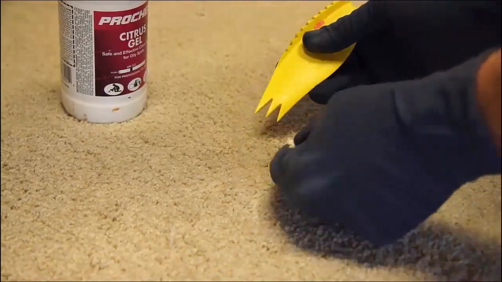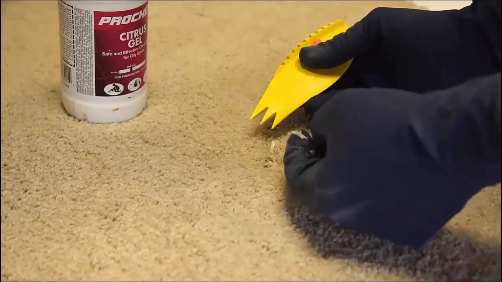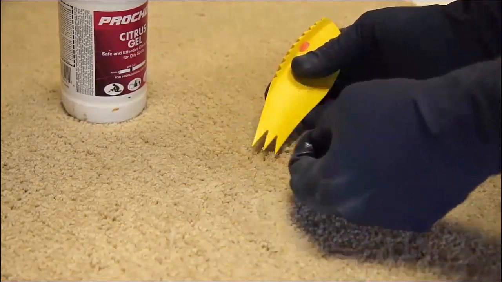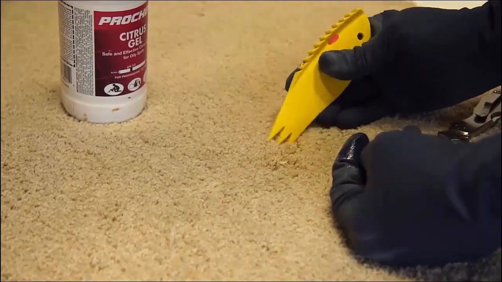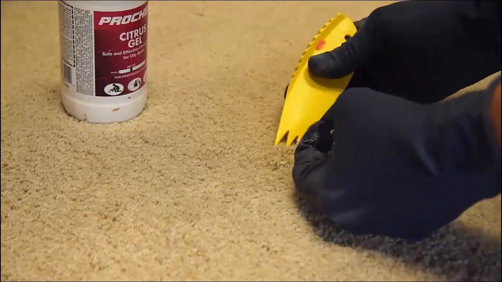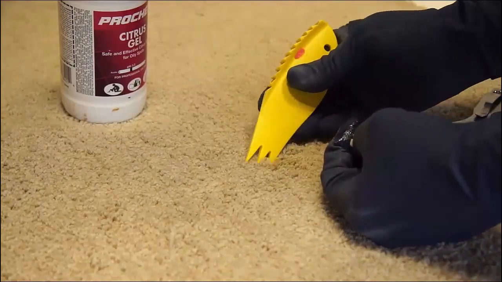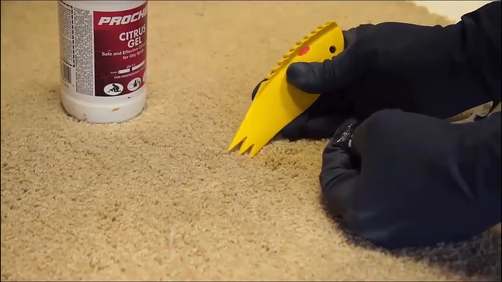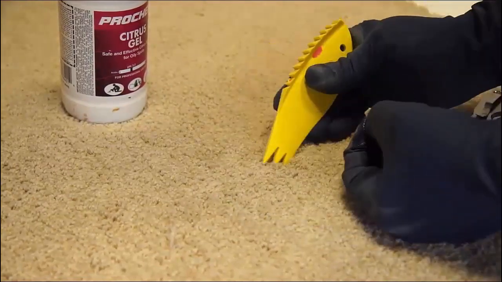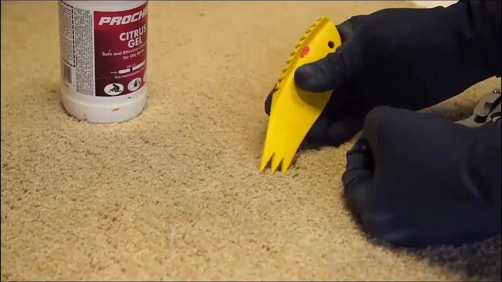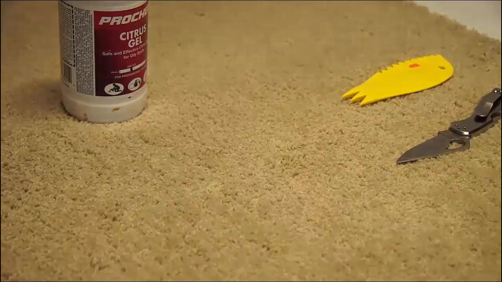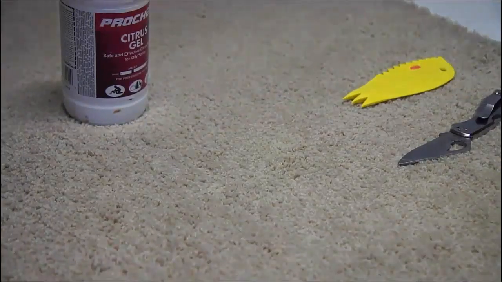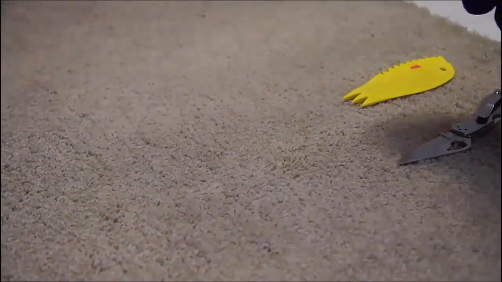Now if this is an old spot and it's flat to the ground, maybe it's a commercial carpet and people have walked on it, and it'll just feel like a hard piece of plastic. You want to score it really well, and you want to really let that citrus gel sit there. Let it sit there for 10-15 minutes. Sometimes I'll come back and I'll reapply a little bit more spotter if it looks like it's just drying out, and let it come in contact for a long period of time.